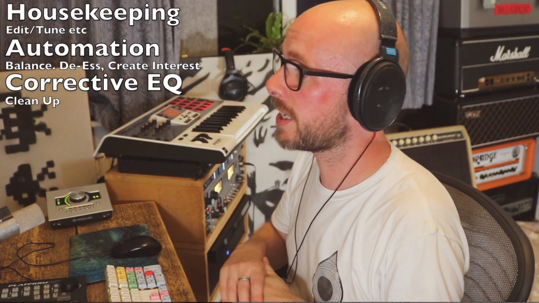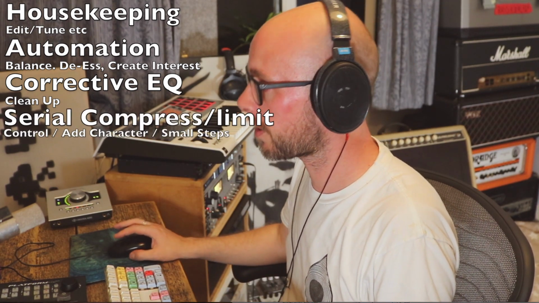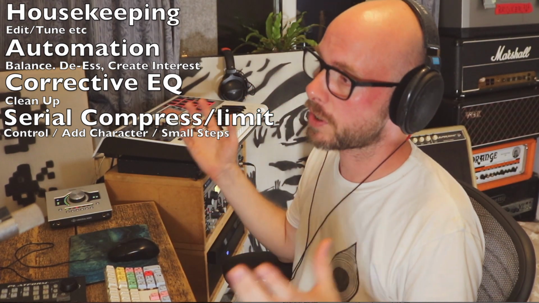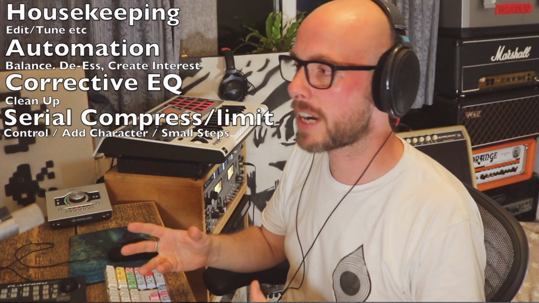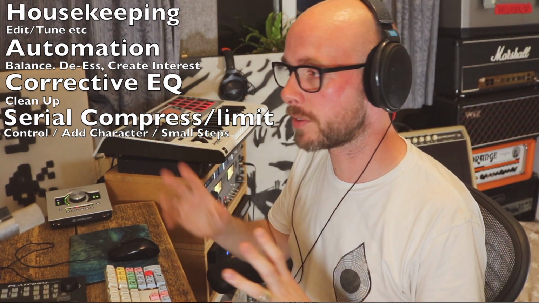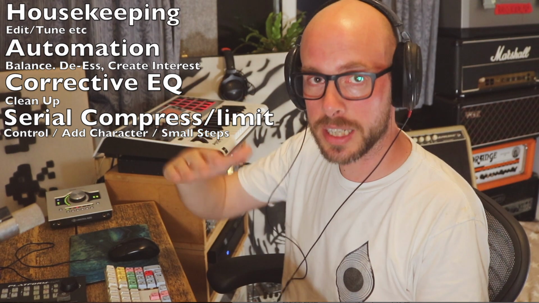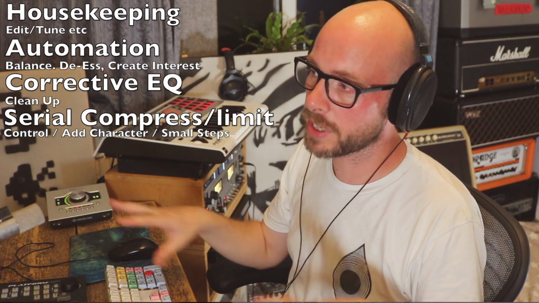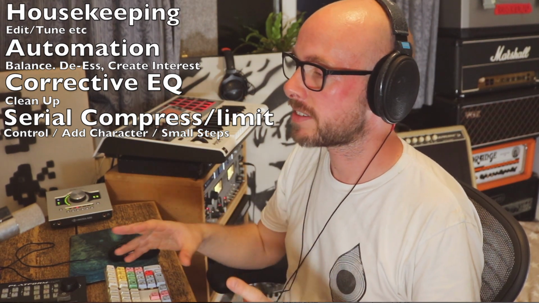Then after that, we added a 1176 style compressor, which was controlling the dynamic, adding a little bit of character. Then we had an LA2 with much higher ratio. It's kind of limiting. It's just catching any peaks, smoothing it out, helping it sit in the mix.